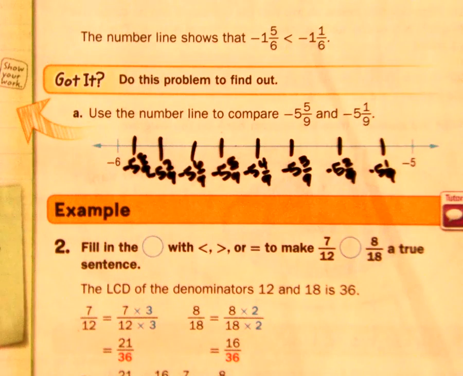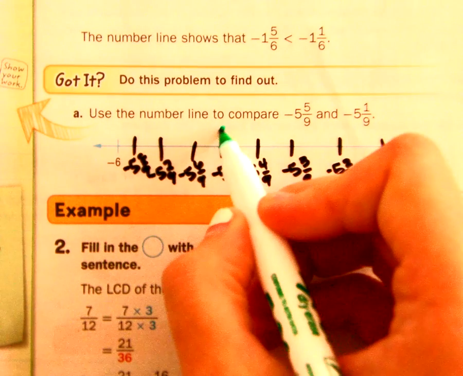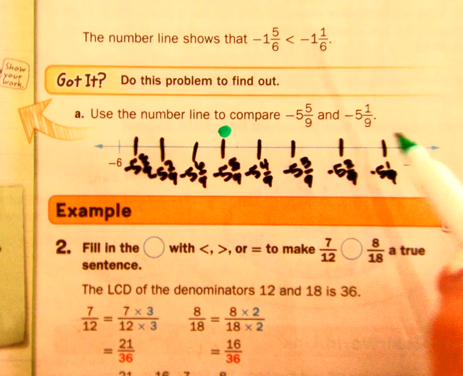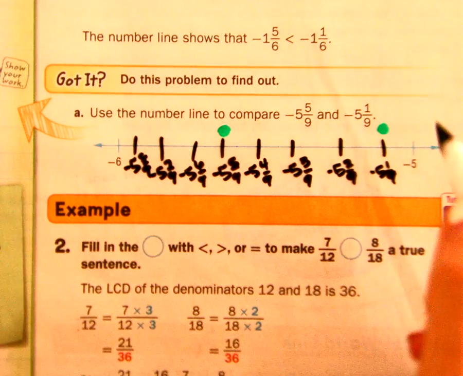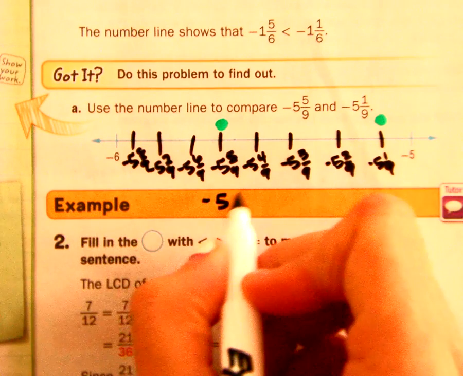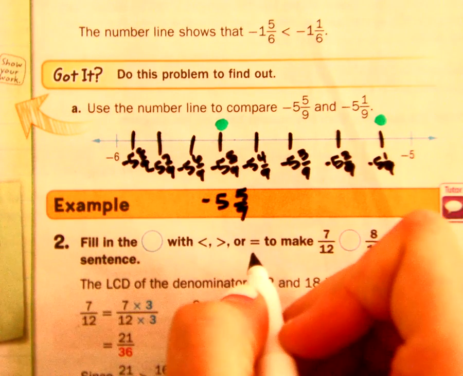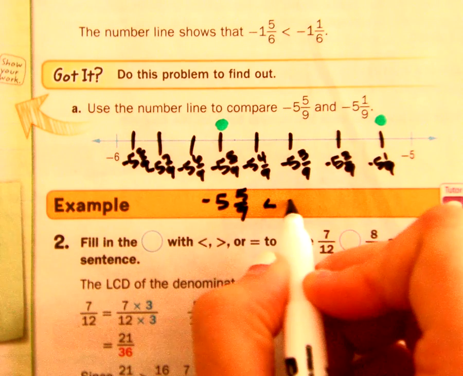And then I'm going to compare them. So I'm going to find negative 5 and 5/9 on my graph and negative 5 and 1/9. So I have negative 5 and 5/9, and then we have negative 5 and 1/9. When I compare these, I'm figuring out which one is bigger, which one is smaller. When we're working with negatives, the number closest to 0 is our biggest number. So we would say negative 5 and 5/9 is less than negative 5 and 1/9.